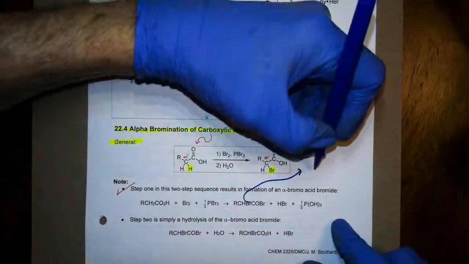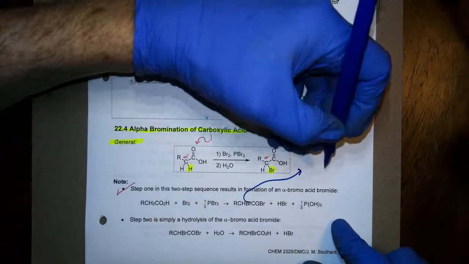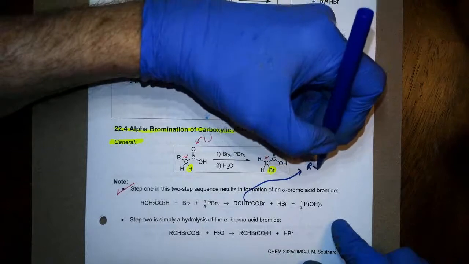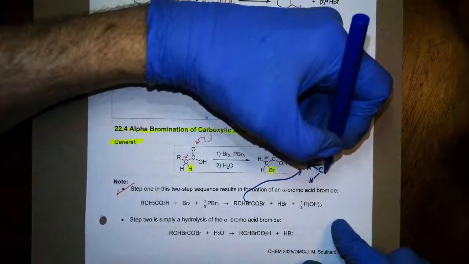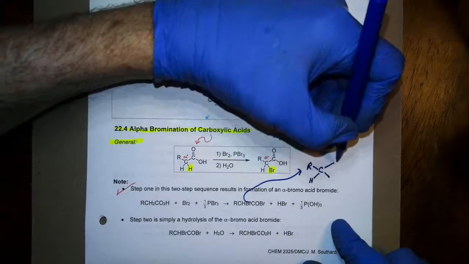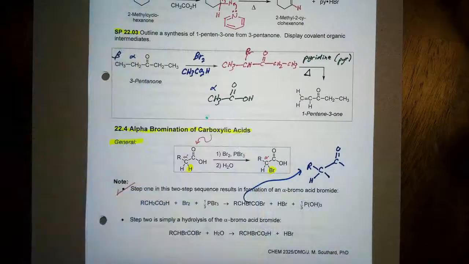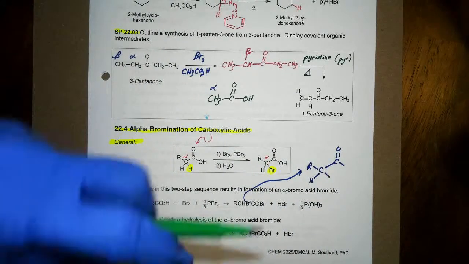In step 1, we're going to end up with this. We're going to have that R group. There's the carbon. There's that hydrogen. Here's that carbonyl. But look at what we get as an intermediate. Let me choose green.